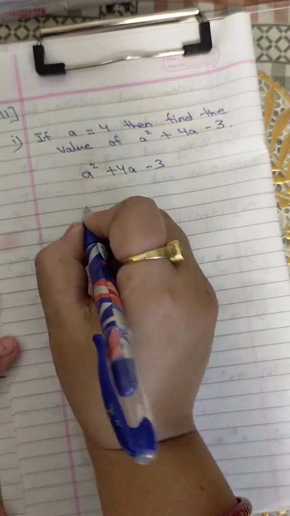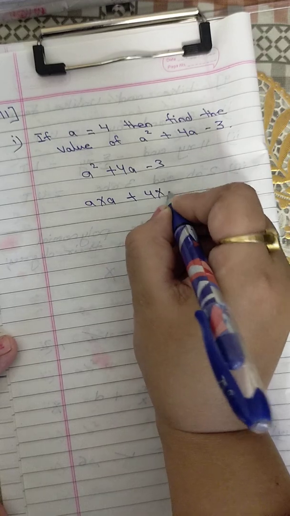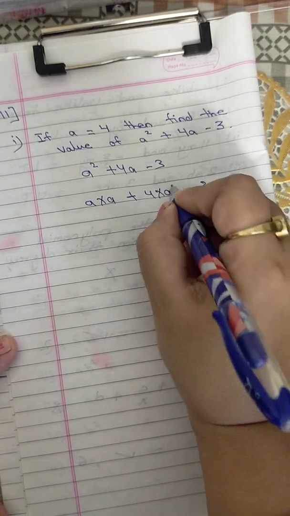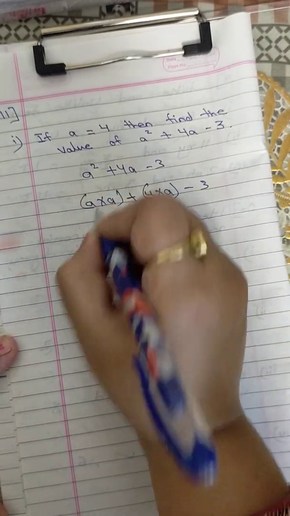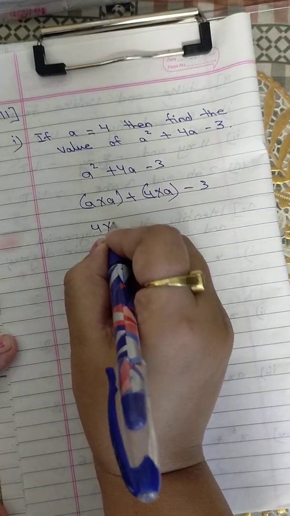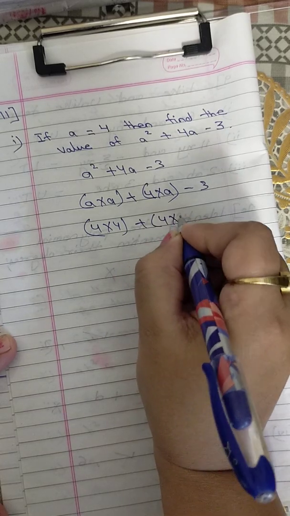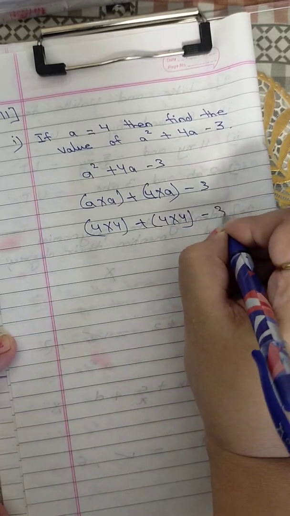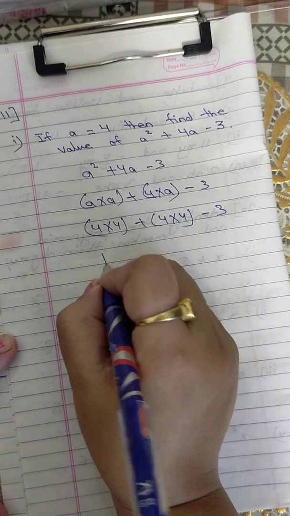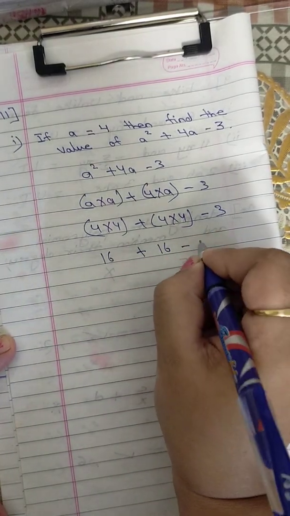A square means a into a. 4a means 4 into a, minus 3. Isn't it? Now let's put the value of a. 4 into 4 plus 4 into 4 minus 3. 4 4s are 16 plus again 4 4s are 16 minus 3.